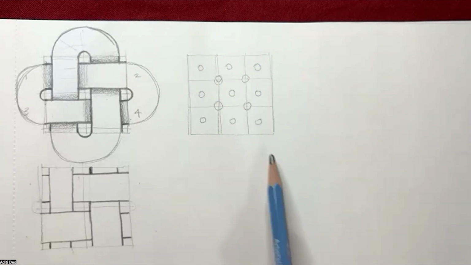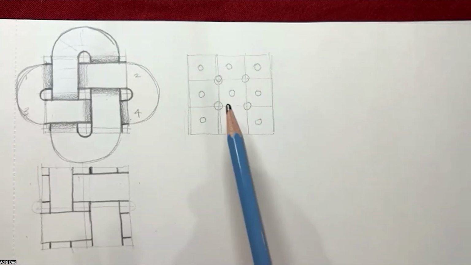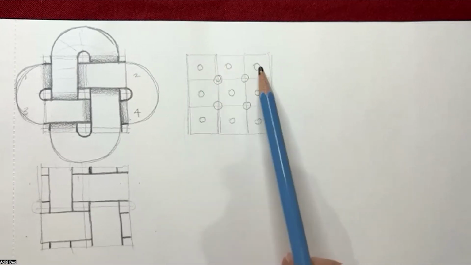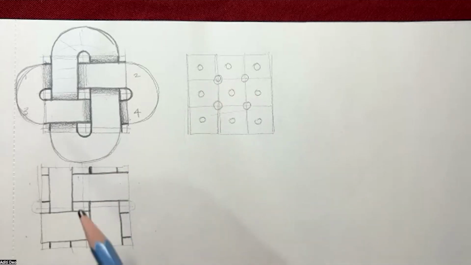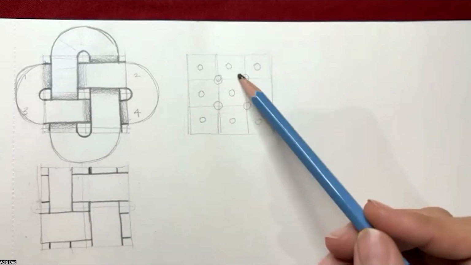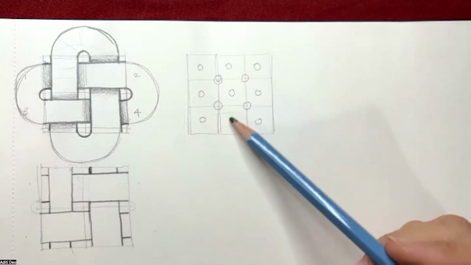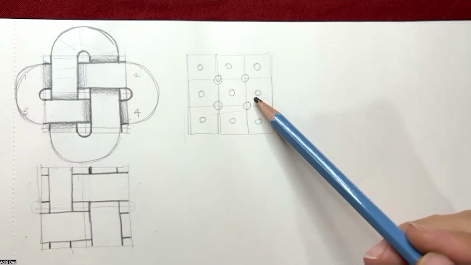So we have the outer square, edges untouched, no lines, no dots drawn. Intersections between the verticals, drawn dots or circles. Now, let's look at this set of 9 circles.